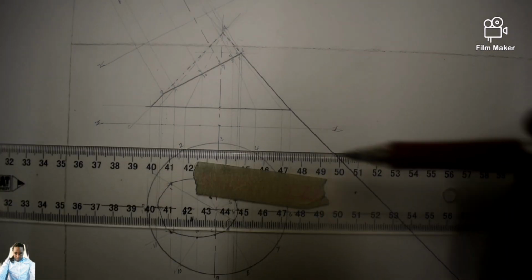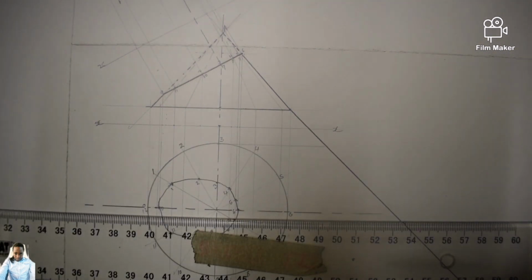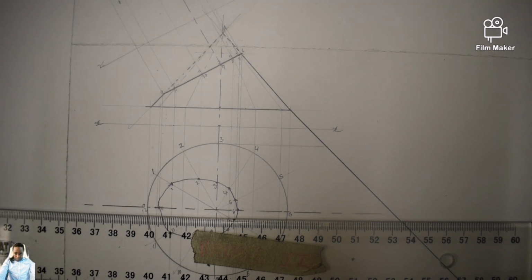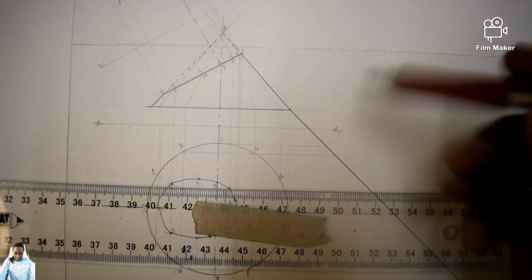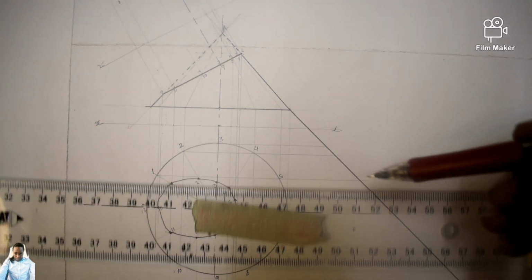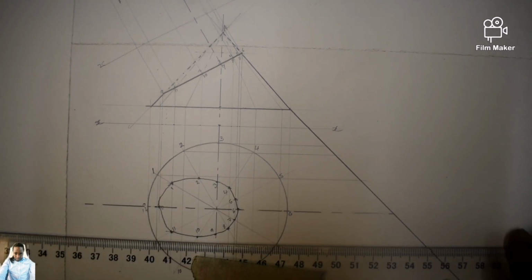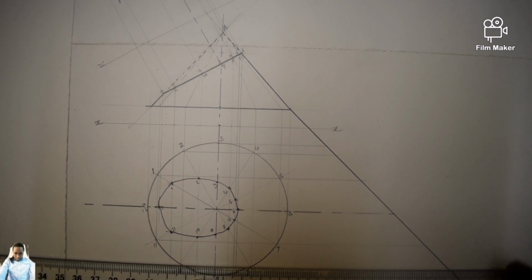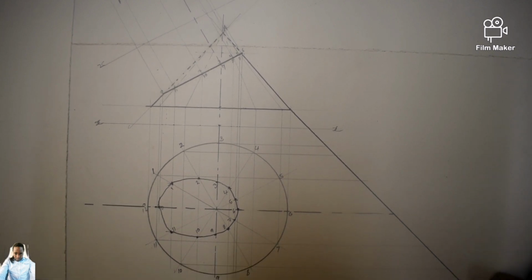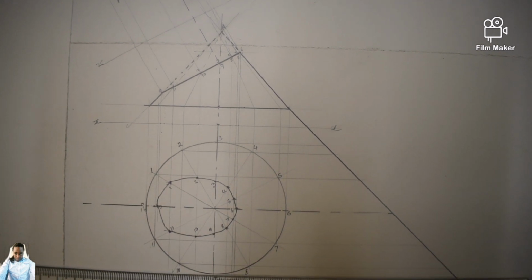So let's start with point 3, which is this one. Point 3, point 2 in line with 4, point 1 in line with 5, point 0 in line with 6, which is the center, 11, 7, 10, 8, 9 on its own, like this.